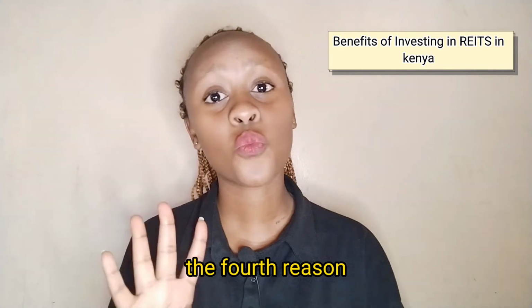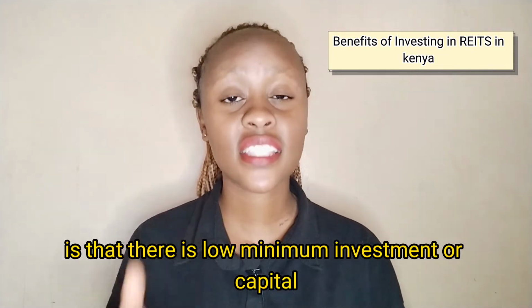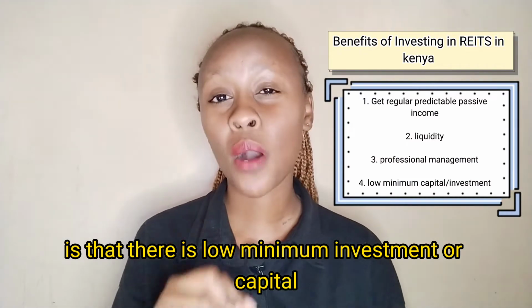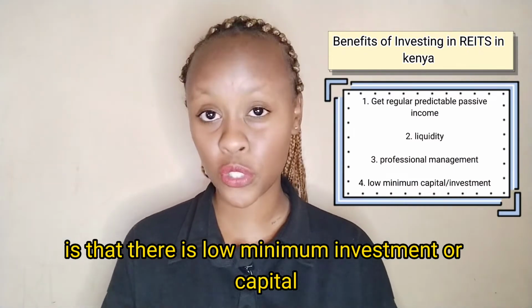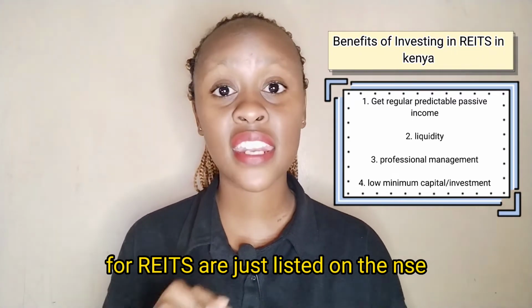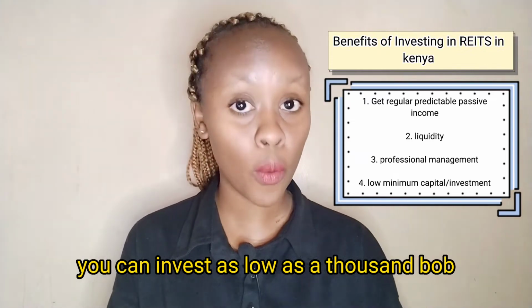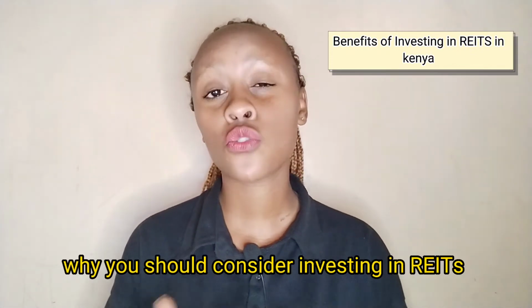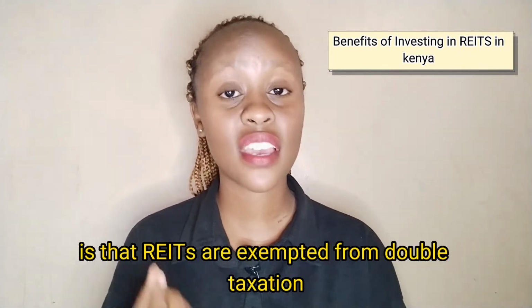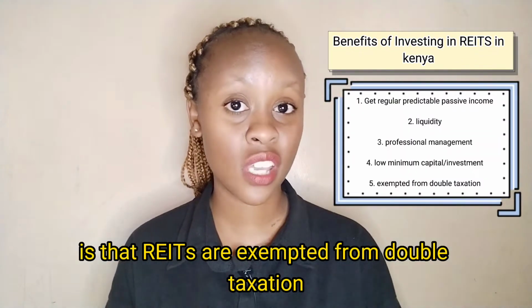The fourth reason why you should consider investing in a REIT is that there is low minimum investment or capital. As REITs are listed on the NSE, you can invest as low as 1,000 bob. Fifth reason why you should consider investing in REITs is that REITs are exempted from double taxation.